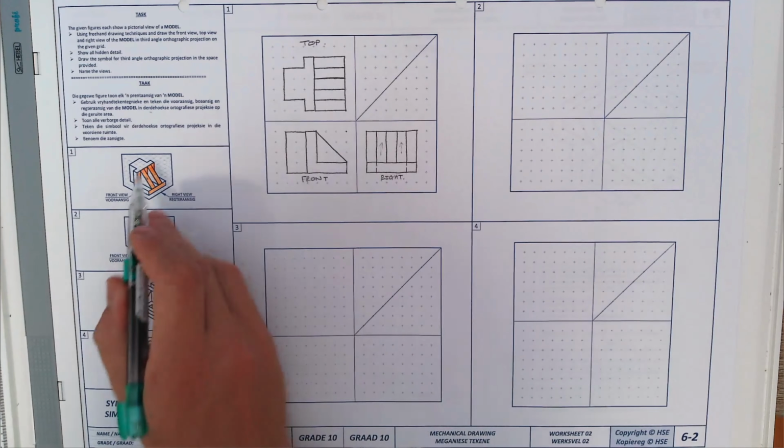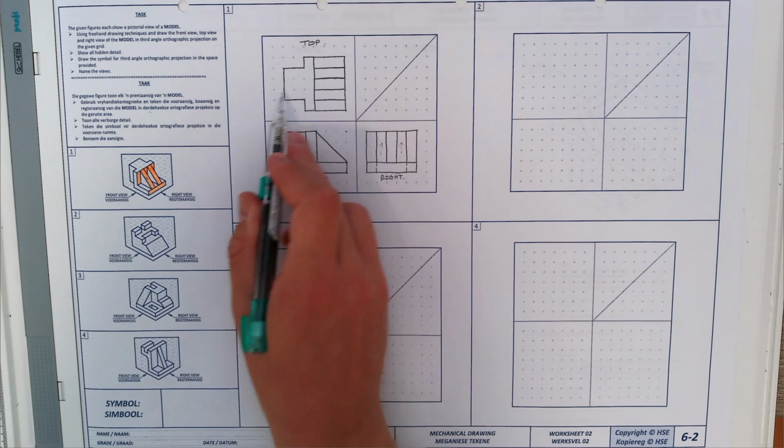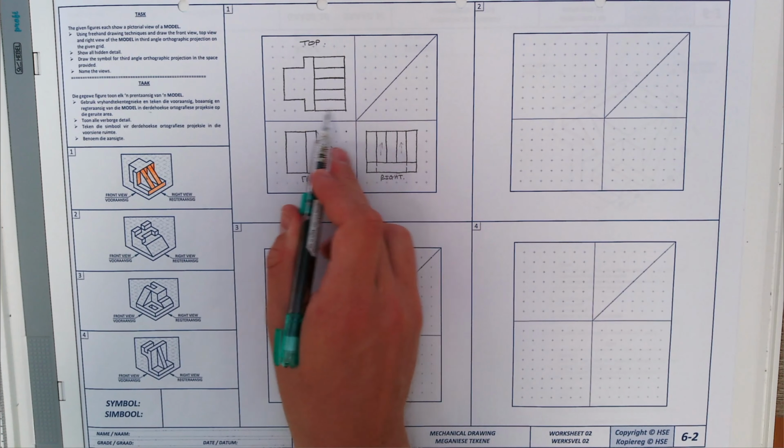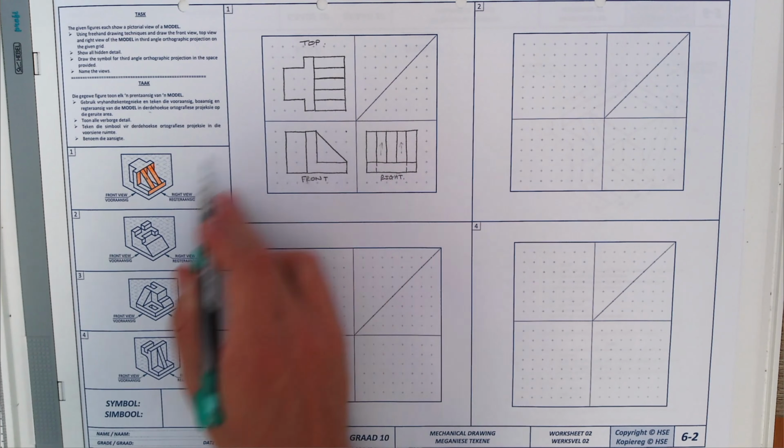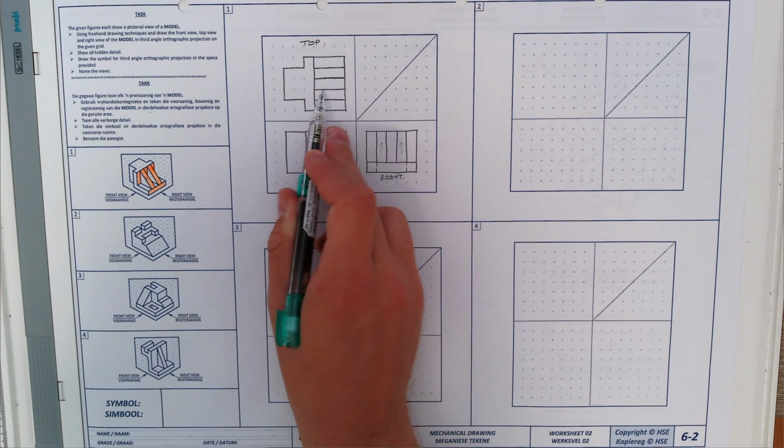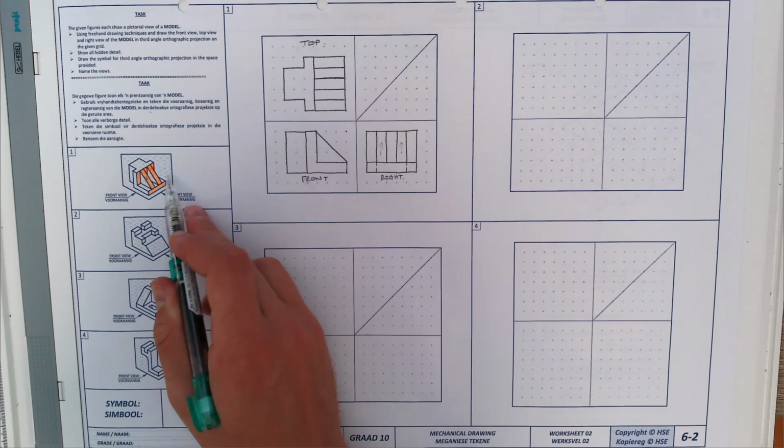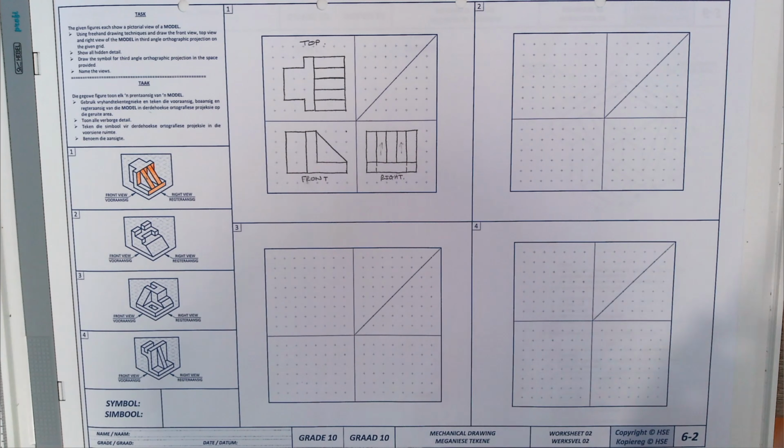Let's check. We've got this part. There it is. This rectangle is over there. The slope there. In between the two slopes over there. The second slope. And the rectangle there at the back. That is that for number 1.